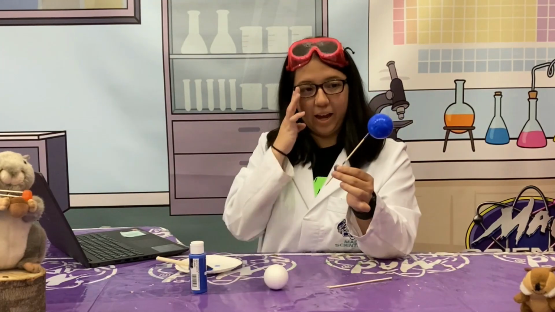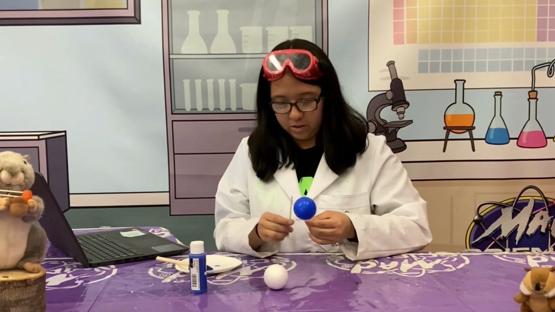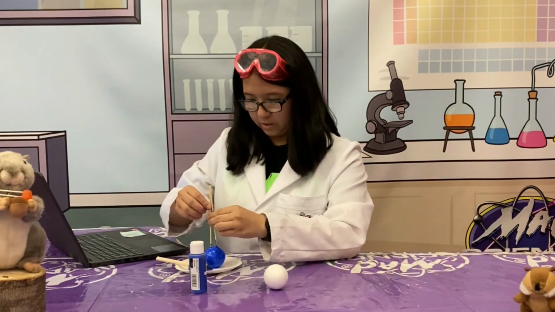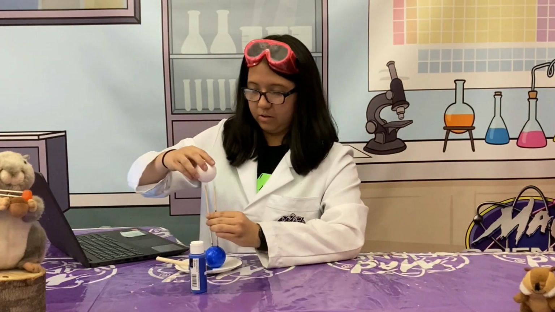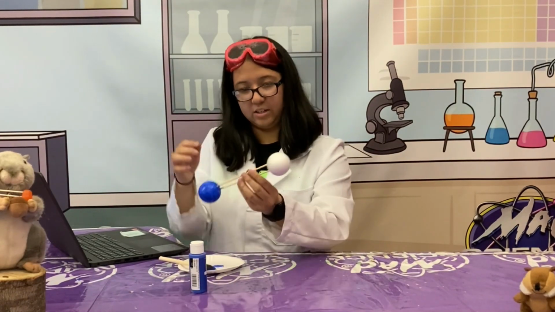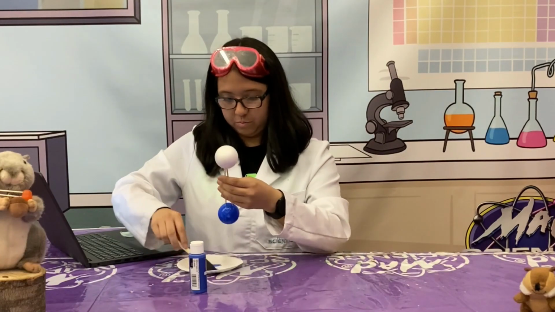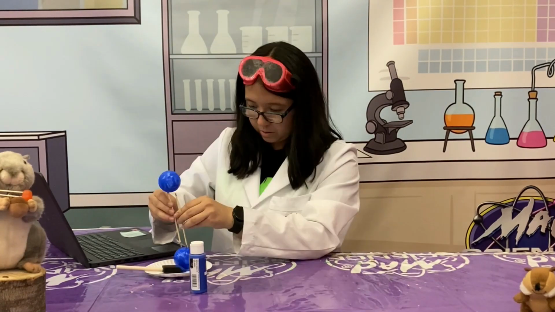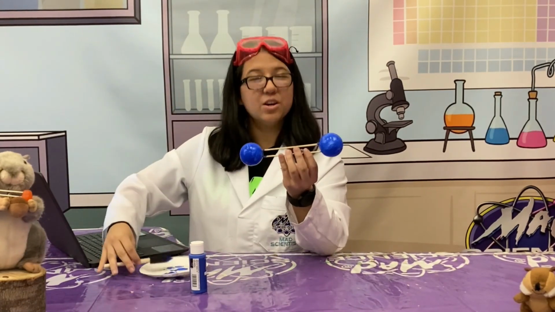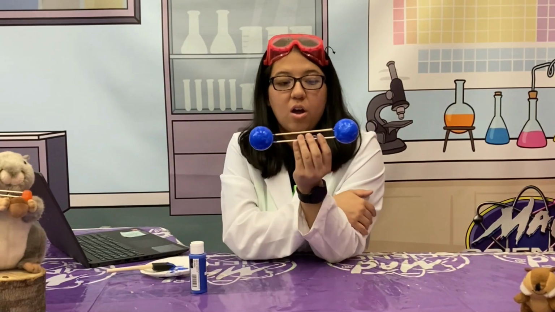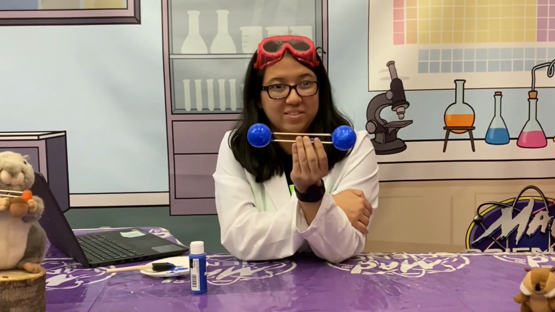Awesome. Now, going to poke the other half, and then, nice and snug, just like that. And now I'm gonna paint this other one blue too. And just like that, we have our very own oxygen molecule model.